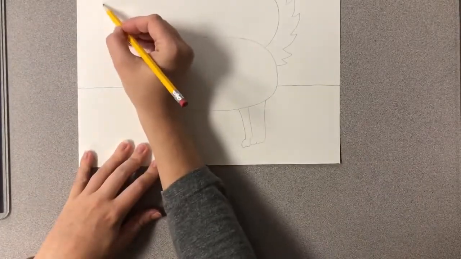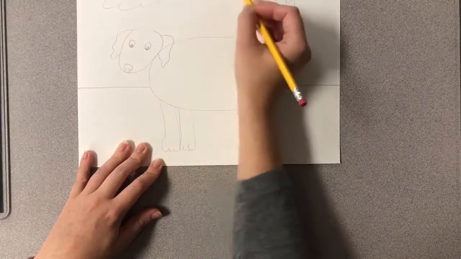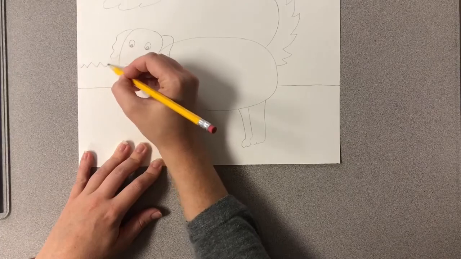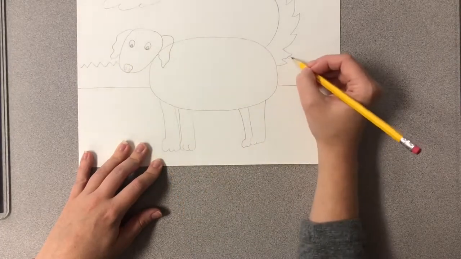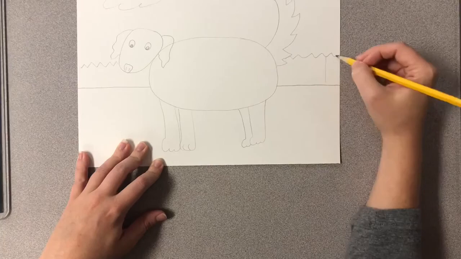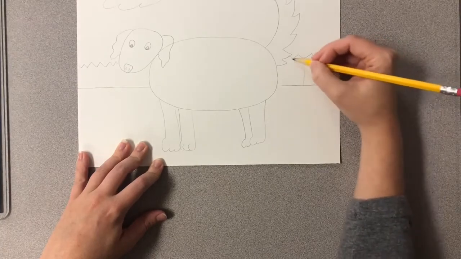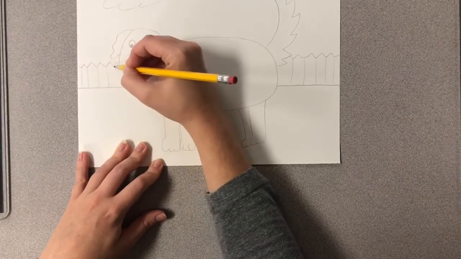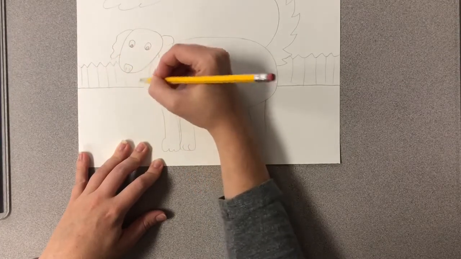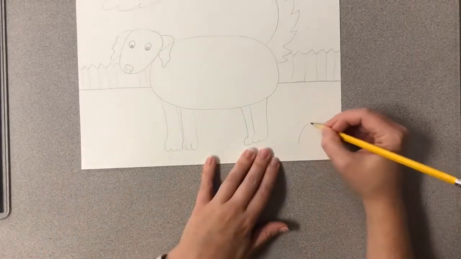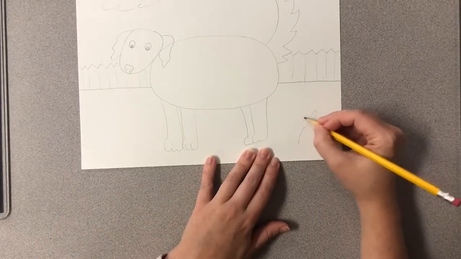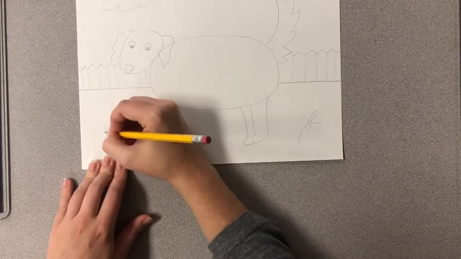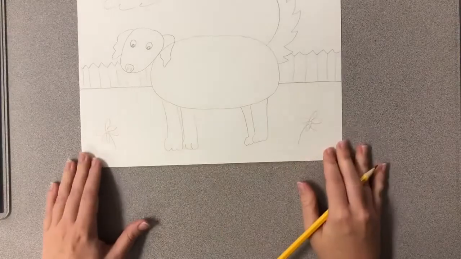So if I want to add any other little details, maybe he's outside, he likes to go outside and play. Maybe we'll put the fence back here. So there's my fence. You are the artist, you decide what details you're going to add. You do not have to make it look the same as mine, okay? And maybe I can add some flowers. He's outside enjoying a lovely fall breeze, okay?